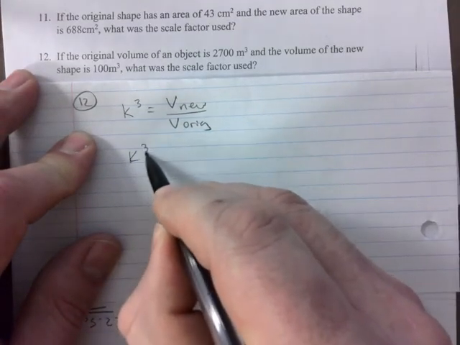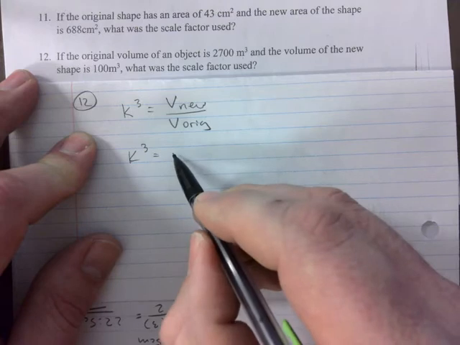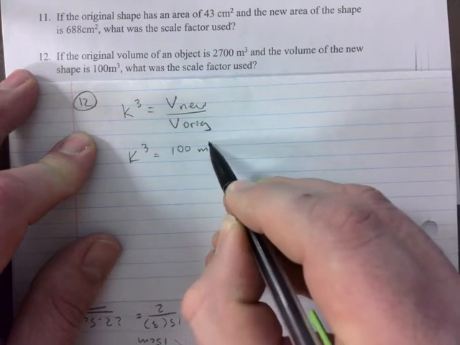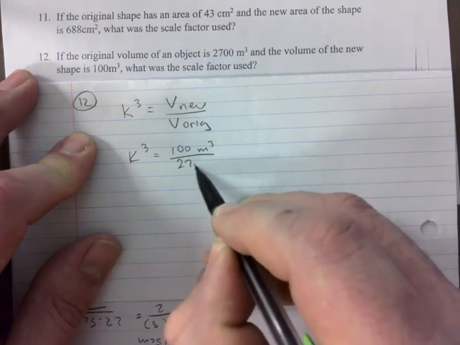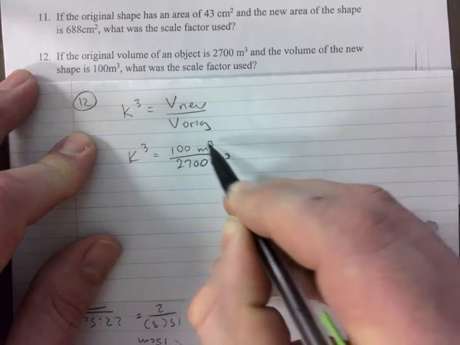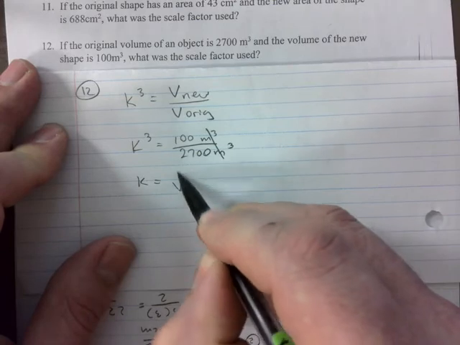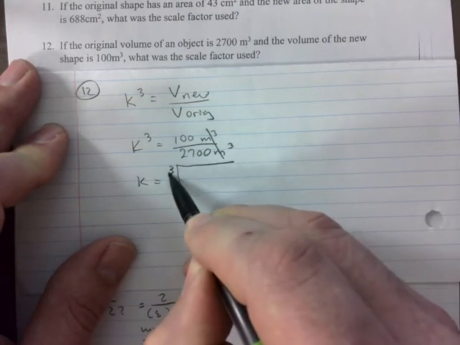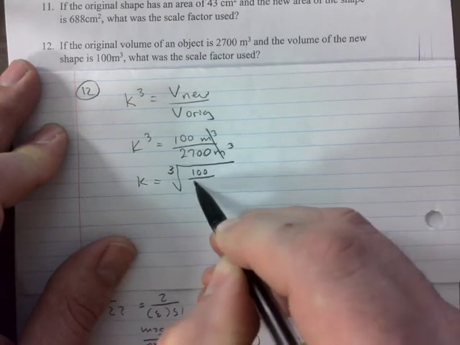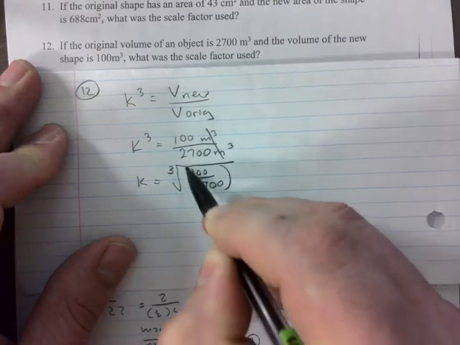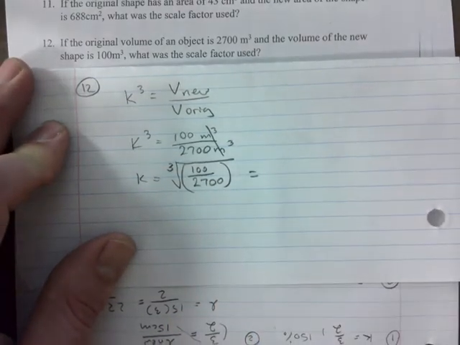And then K cubed is 100 meters cubed over 2,700 meters cubed. Perfect, the units cancel out. Now you need to take the cube root of that, and we'll figure that out.